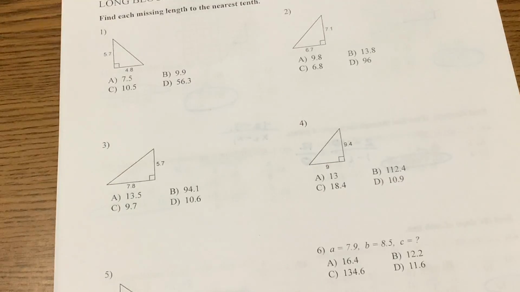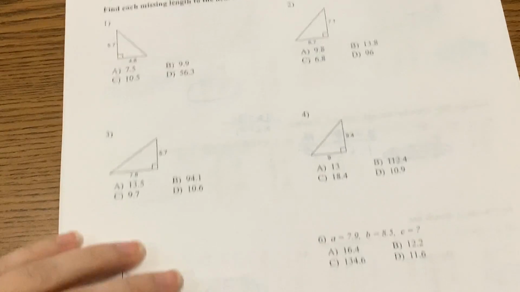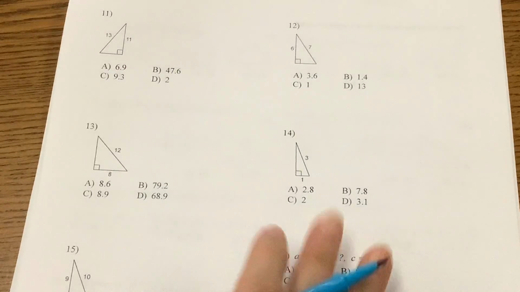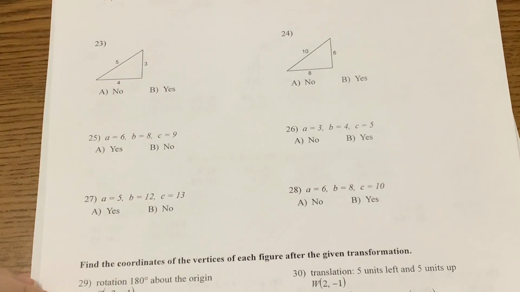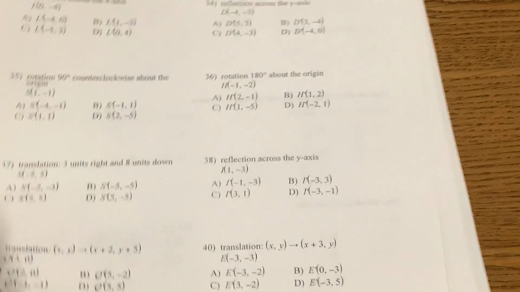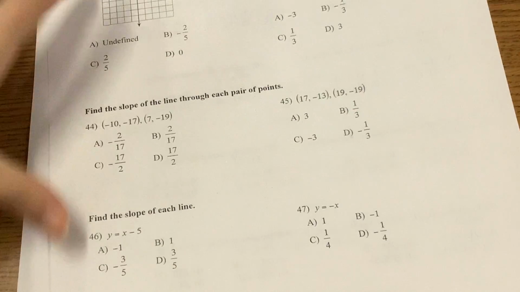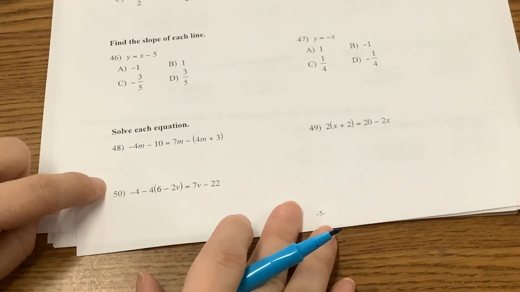Okay, and on the back of that page, page 6. Oh wait, page 1. We're starting over. All right, so we start over again. So repeat information and check to make sure that you can do it on your own. So we have all for hypotenuse, all for finding the leg. So this one you're going to subtract on this side. On the back of that, tell me if it's a right triangle or not. And then we're doing our transformations. We'll do slope again. And then the final thing, you'll be solving equations. Be sure to show your work for solving these equations.